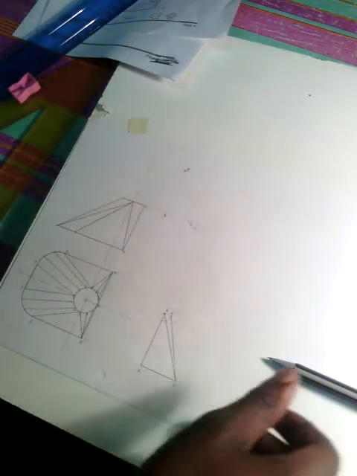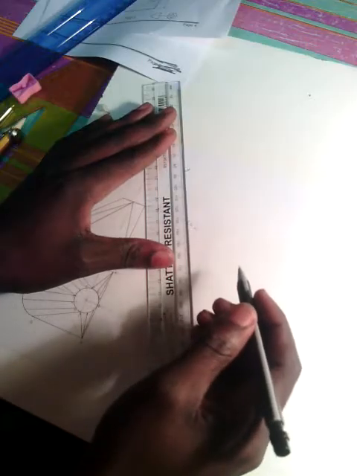Then without shifting my compass, I come and place it at R. I strike an arc. I mark there. So this is for what? For C. Then after that, I have to what? I have to take it to M like this.